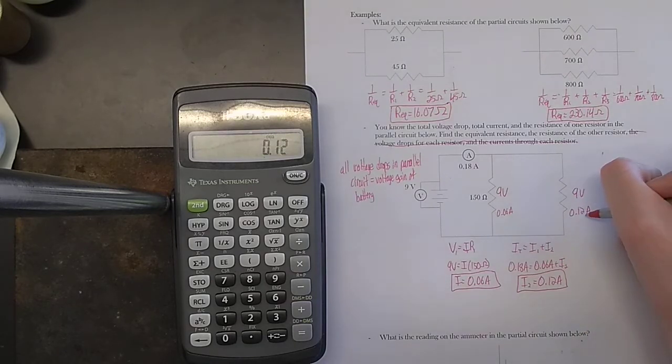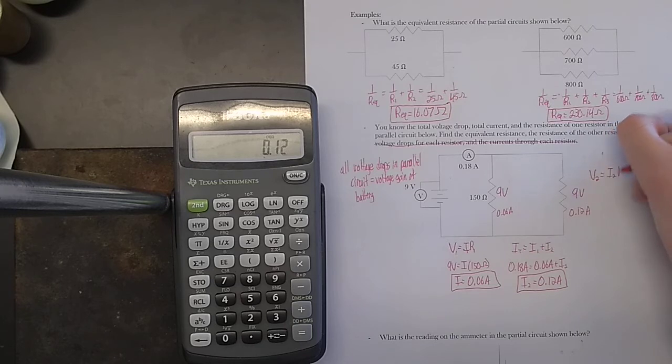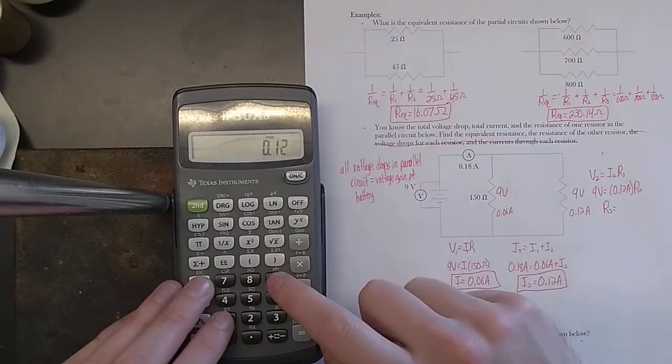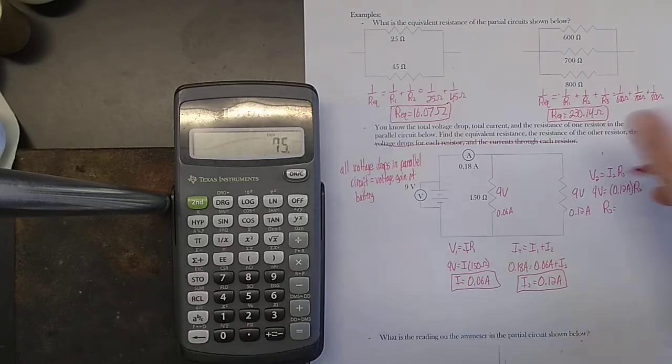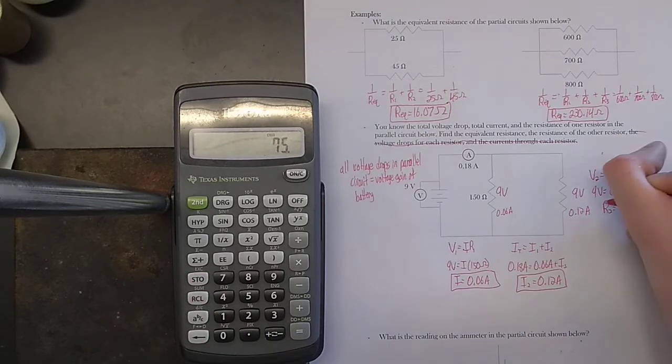Now that we have the voltage drop and the current, I could find the resistance. 9 volt drop, current of 0.12 amps times R2. 75 ohms.